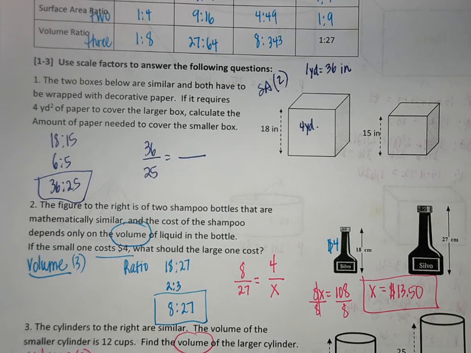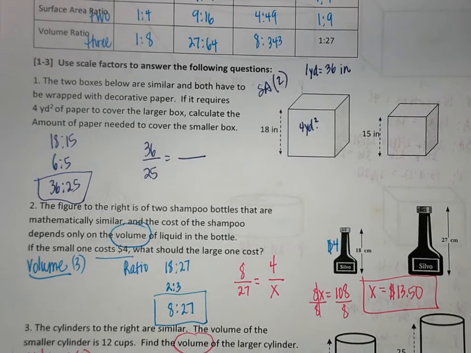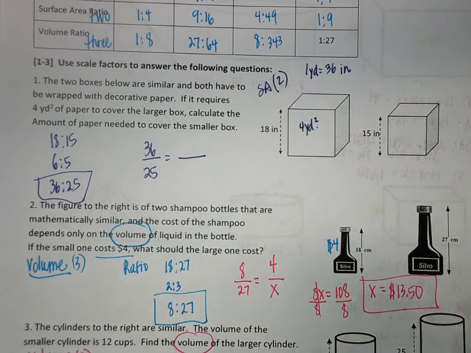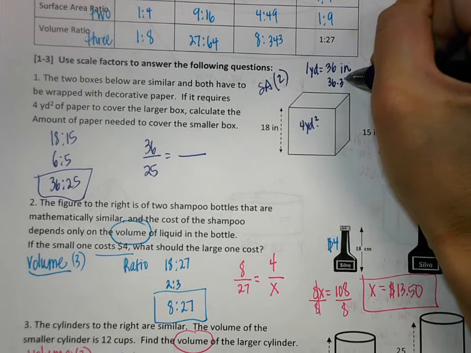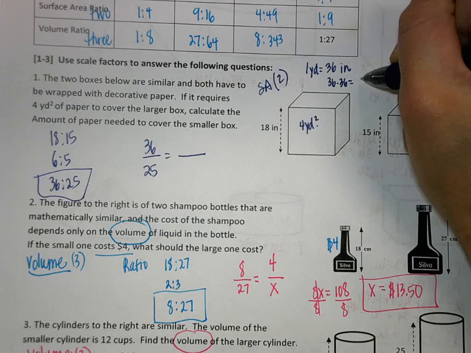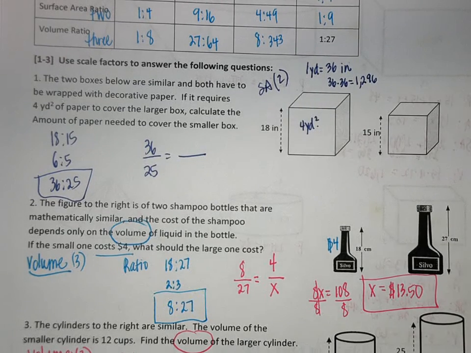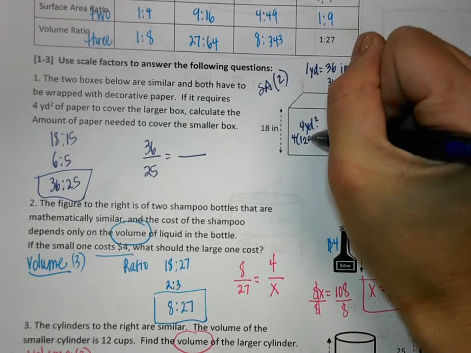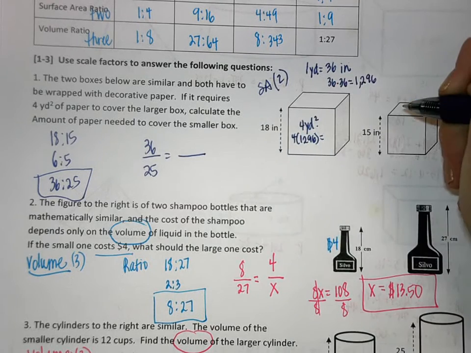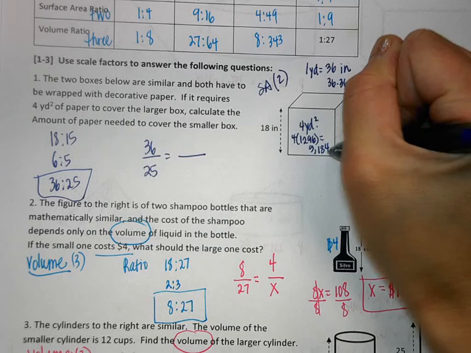Close. Because we're dealing, and I forgot to put this, we're dealing with yards squared. We actually are going to take, for yards squared, 36 times 36, which is 1,296. And since there's 4 of them, it's 4 times 1,296, which equals 5,184 inches squared.